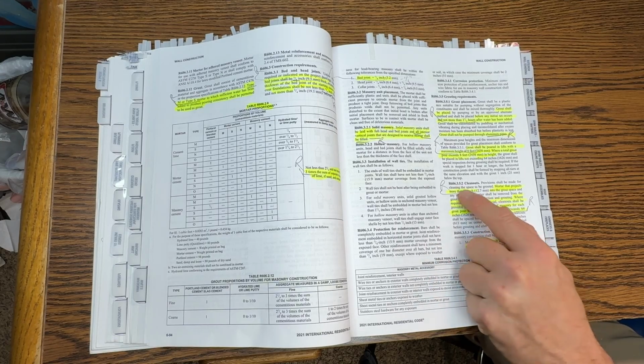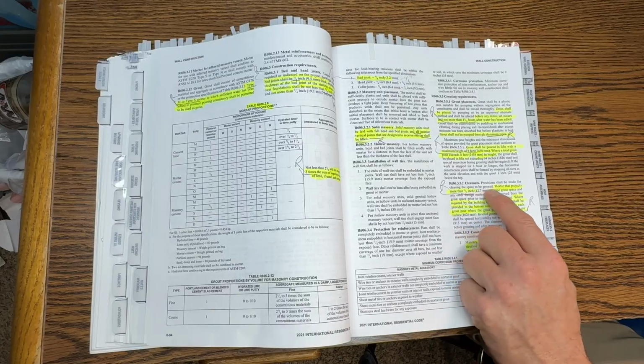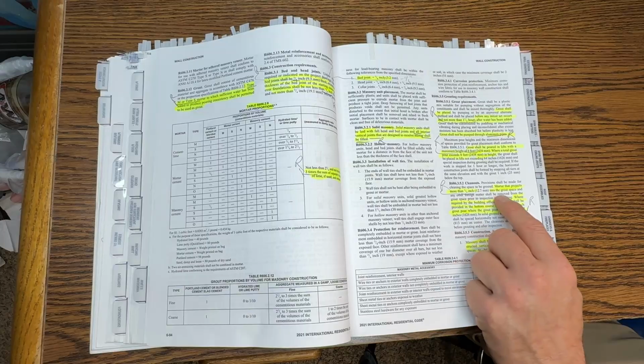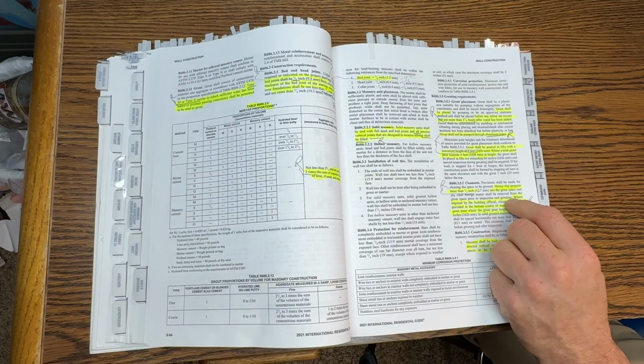R606.3.5.2. Provision shall be made for cleaning the space to be grouted. Mortar that projects more than 1/2 inch into the grout space is required to be removed. Okay? So 1/2 inch is the magic number there.